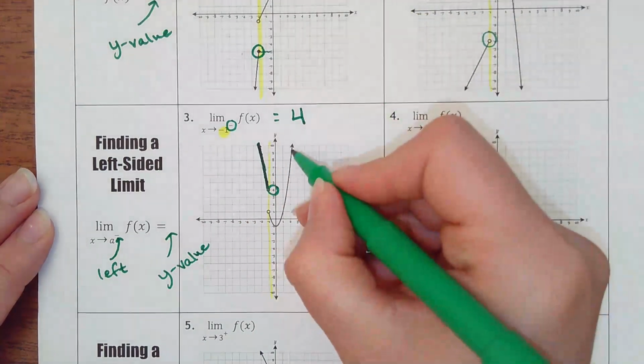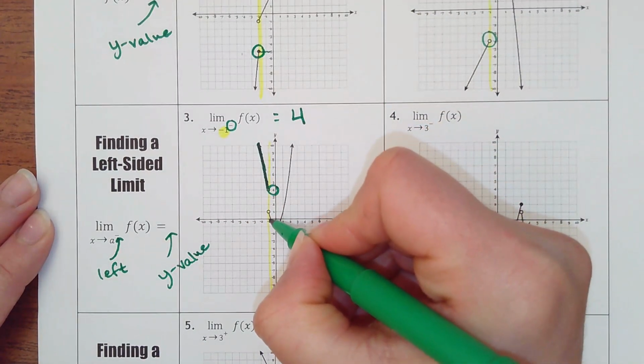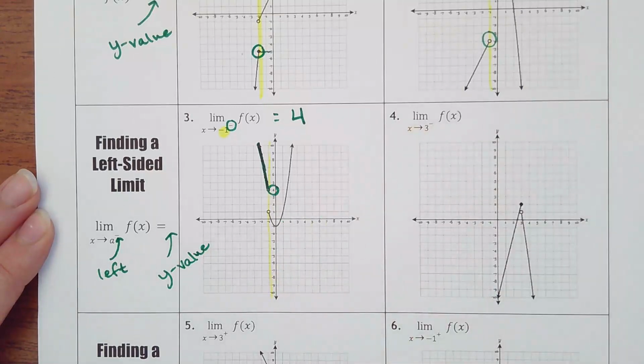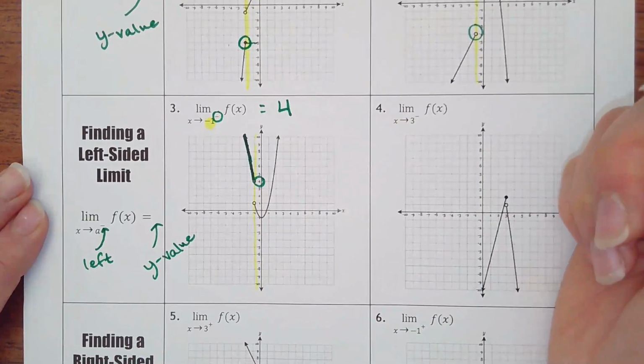If I would have been coming from the right, I would have been following this quadratic piece and I would have been approaching +1, but that's not what they want. All right, let's try another one.